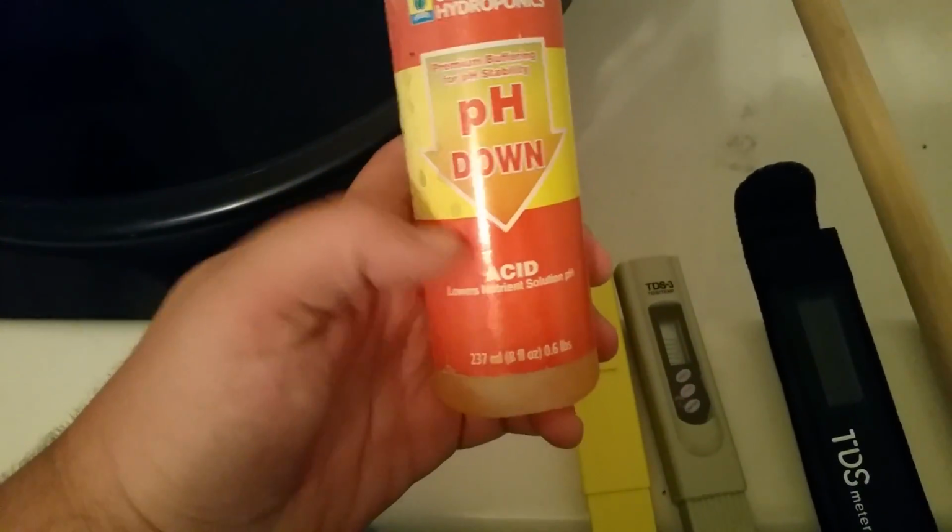Very, very high. We're gonna go ahead and change that. We went ahead and added 2 capfuls of the pH down. This is the acid, which brings it, of course, down. So we're gonna get in there using our mixing stick. So much water, so we gotta mix it really good.